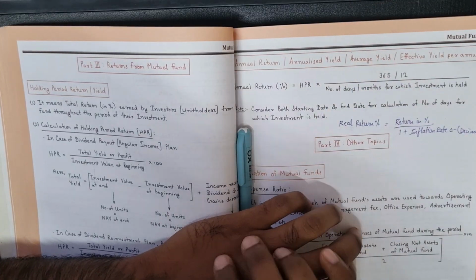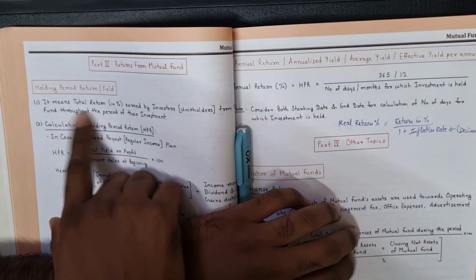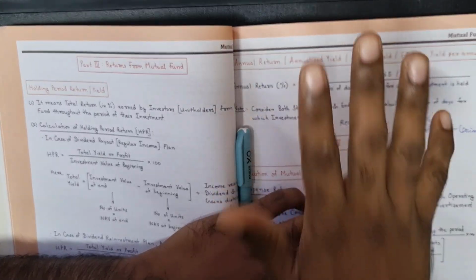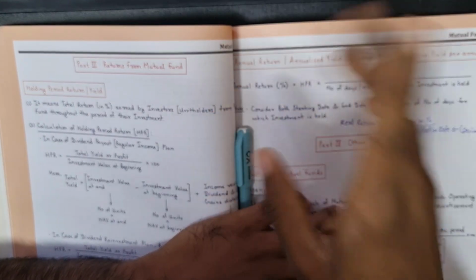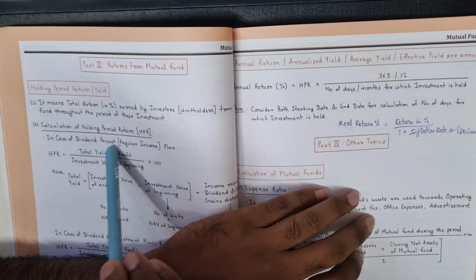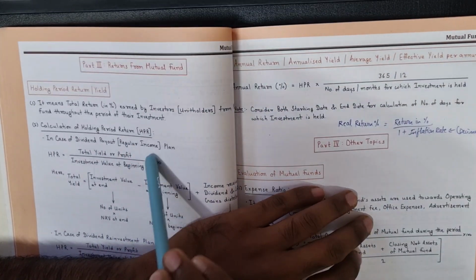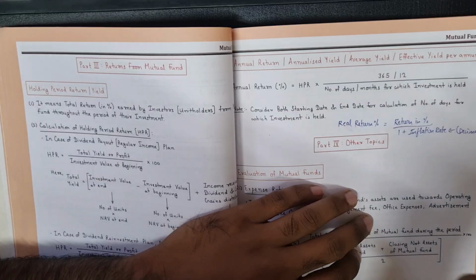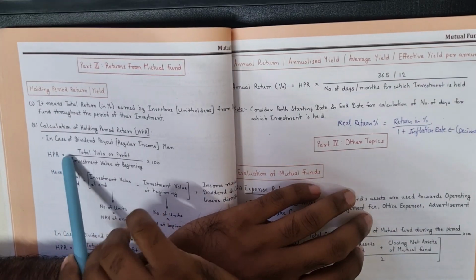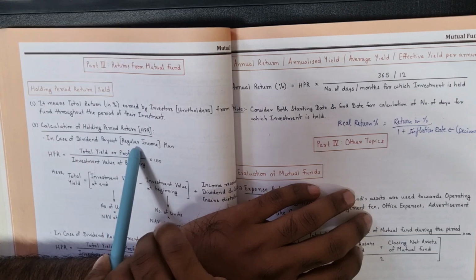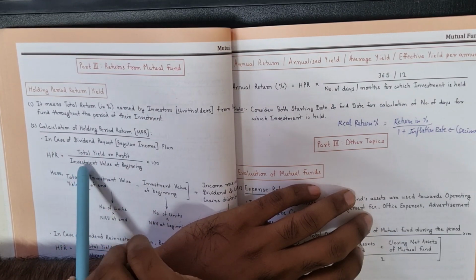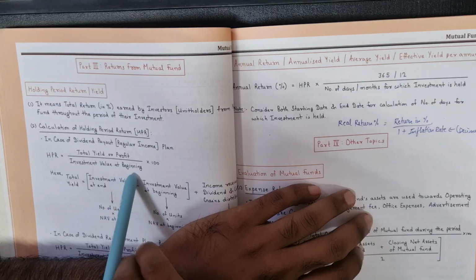Throughout the period of their investment, my holding period return will be of 5 years and not just 1 year. Calculation of holding period return in case of dividend payout or regular income plan. Dividend payout is also called regular income plan. Holding period return is equal to total yield or profit divided by investment value at beginning.